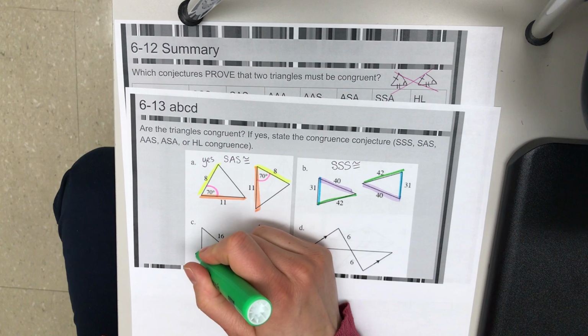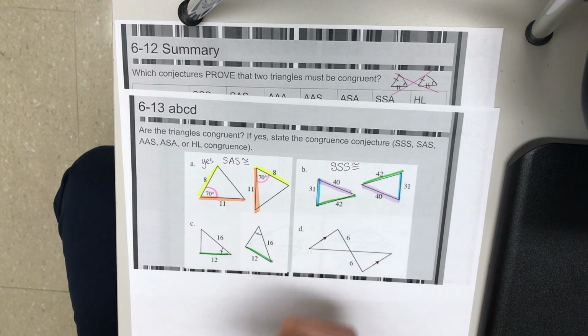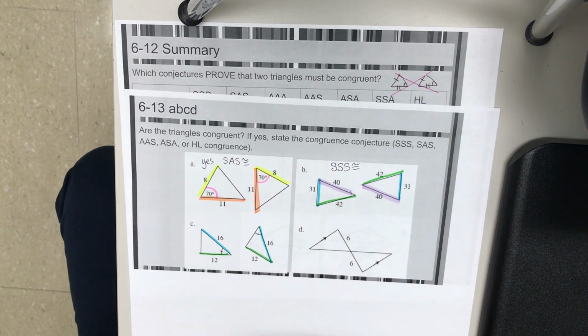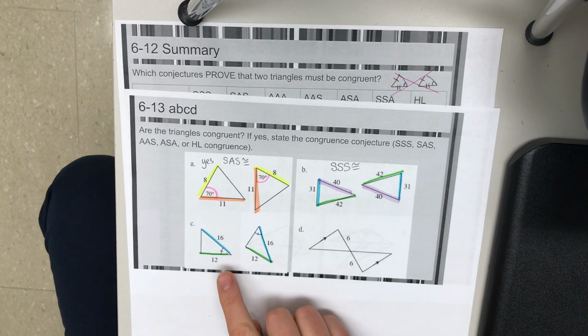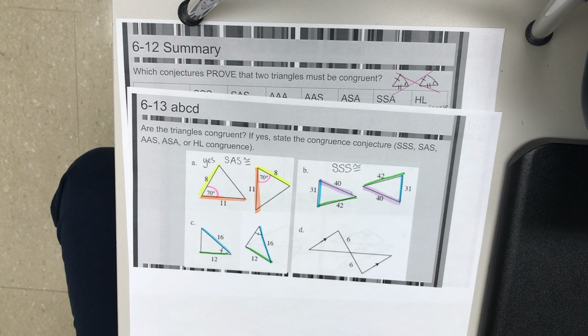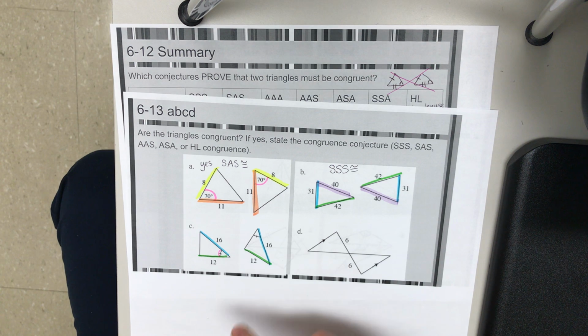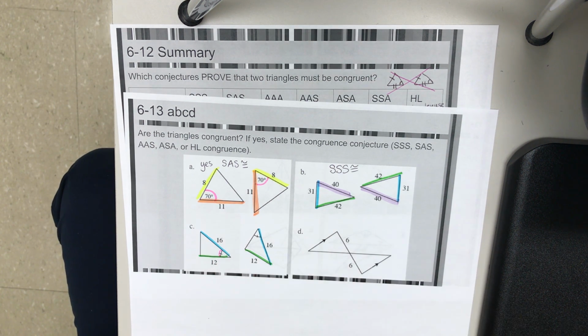I've got 12, that's the same. I have 16, that's the same. Now I have to be really, really careful here because I do see two angles that are the same. However, in this triangle, the angle is included, or in between.